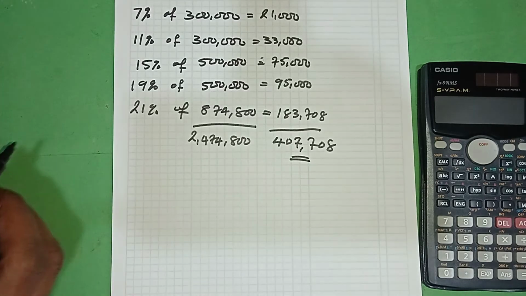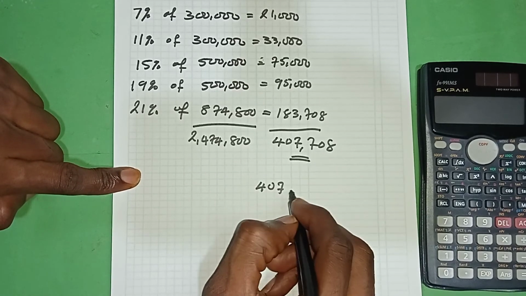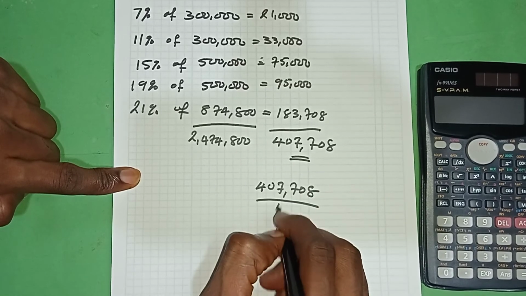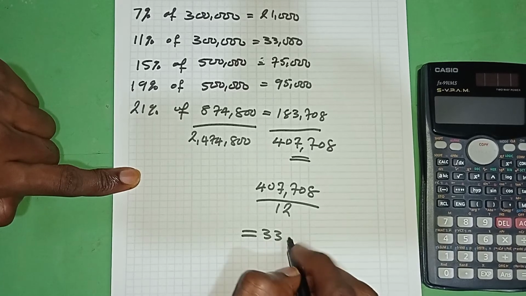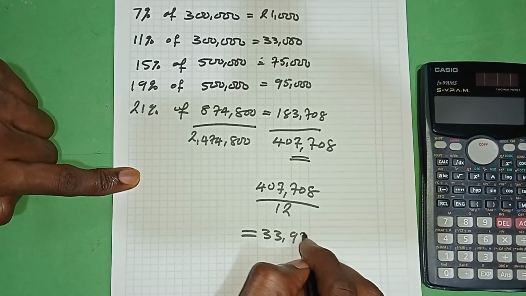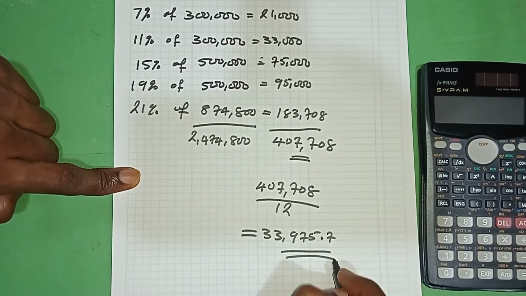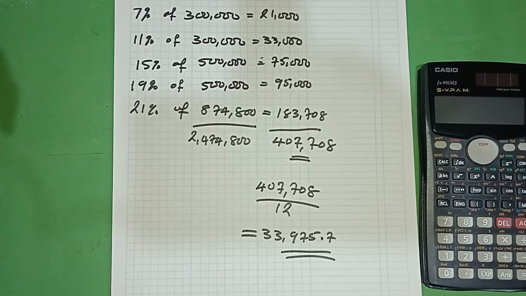Now, what you do, you say 407,08 divided by 12 will give you 33,975.7. This is the amount you are going to be paying every month.